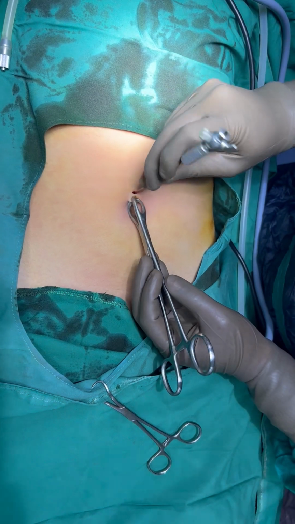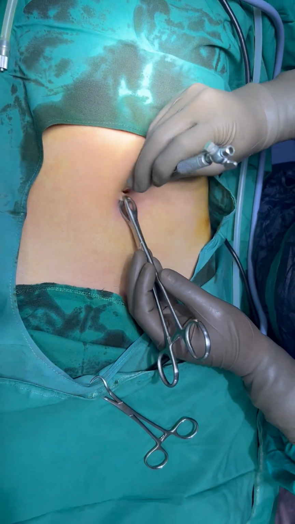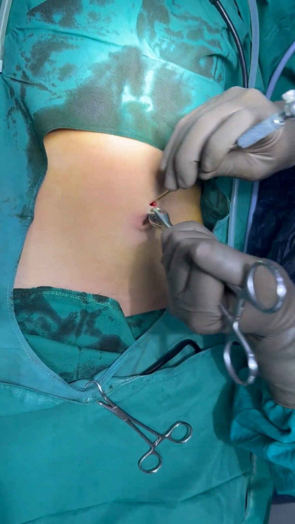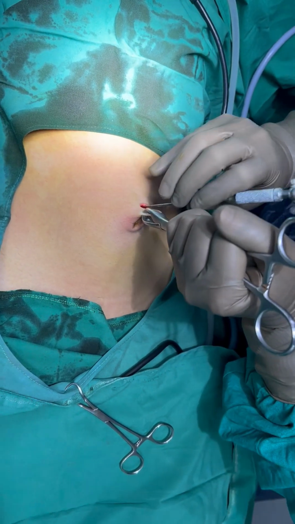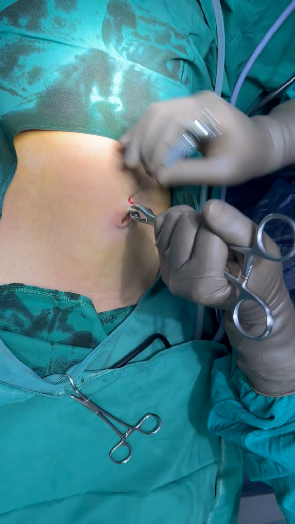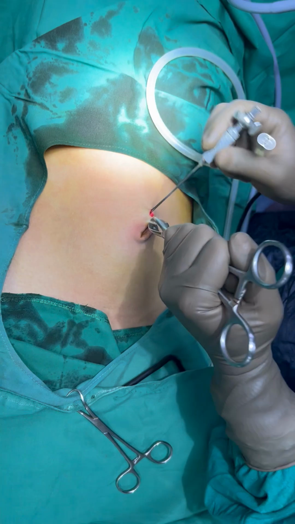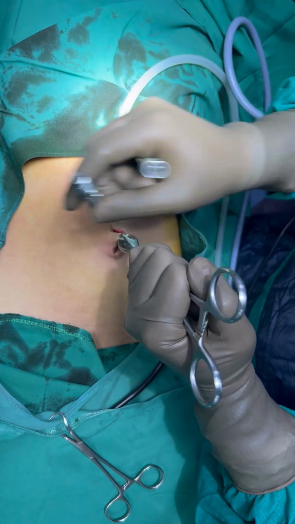I will put a Veress needle and rub it on the rectus sheath. And after rubbing it on the rectus sheath, I will lift it and I will enter into the peritoneal cavity. I will hear 2 click sounds and there is a free movement of the tip in the peritoneal cavity.